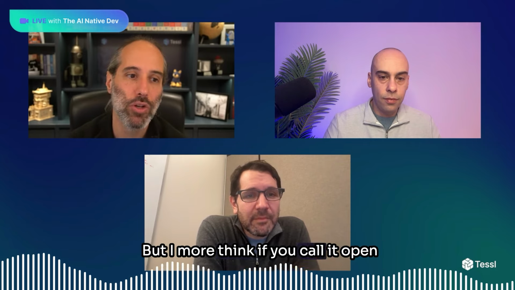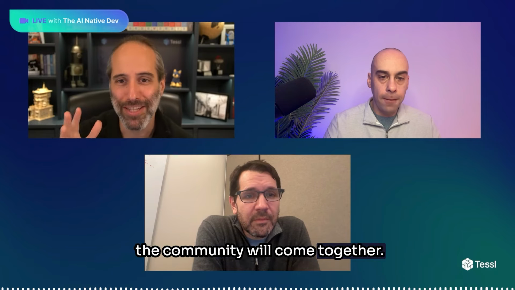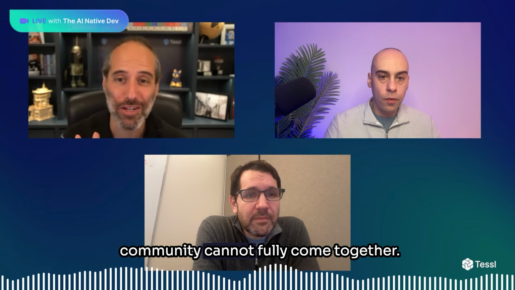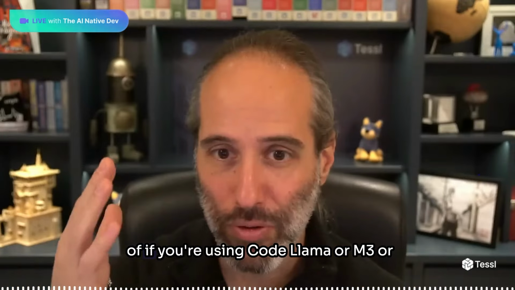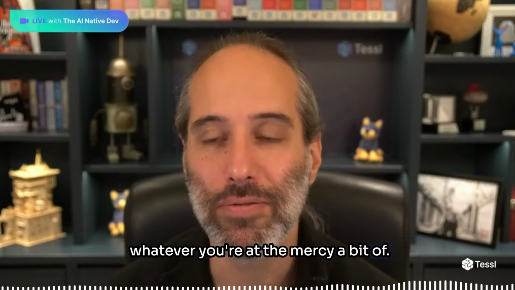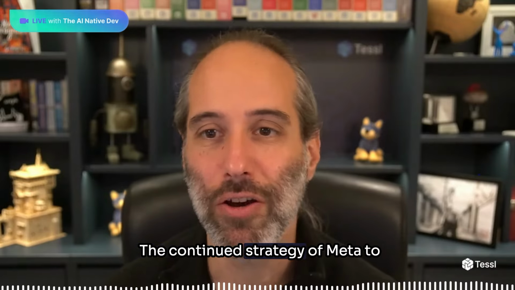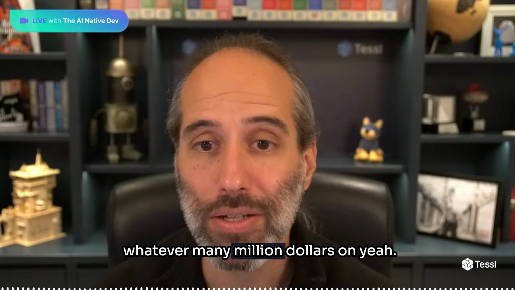But I more think, if you call it open source, the reason we keep saying open source will win is because the community will come together. And this is actually a place in which the community cannot fully come together. They can encourage, they can support an organization. But eventually, if you're using Code Llama or Llama 3 or whatever, you're at the mercy a bit of the continued strategy of Meta to publish the next version after they've spent whatever many $1 million on that.